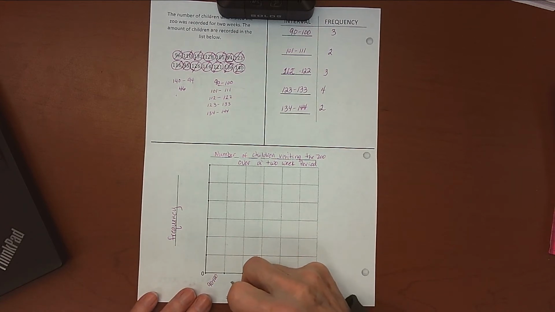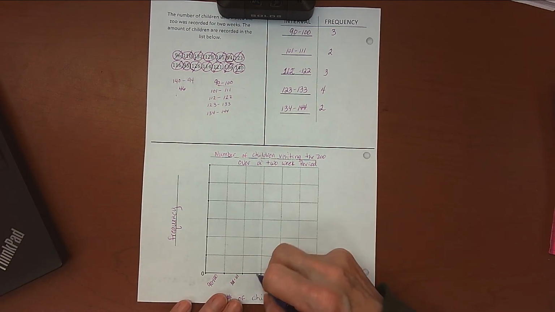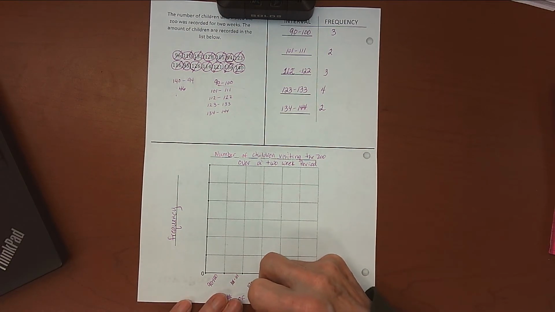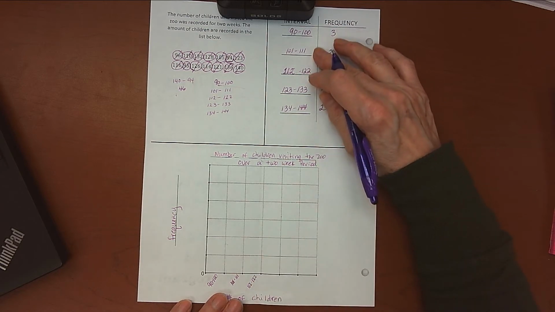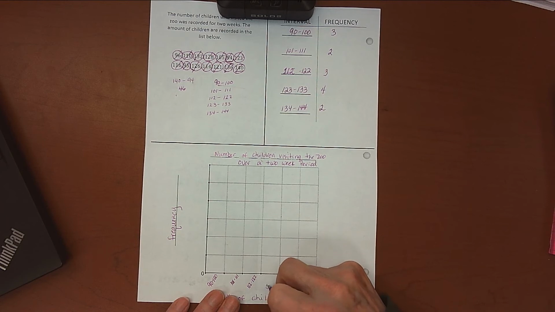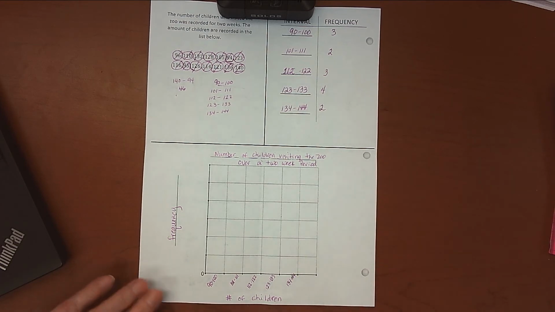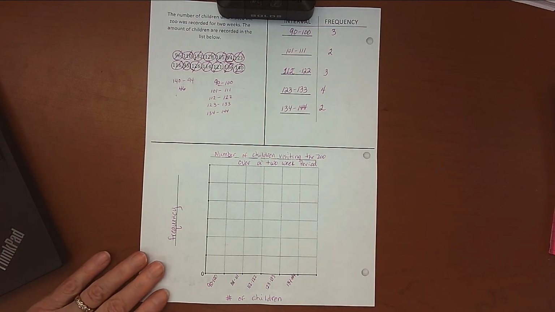We need a 101 to 111. That's our second bar. Our third bar is a 112 to 122, and I'm simply getting these numbers from up here. And then a 123 to 133, and a 134 to 144. We've got an extra grid there that we don't need.